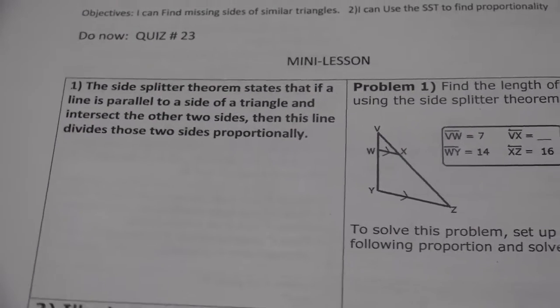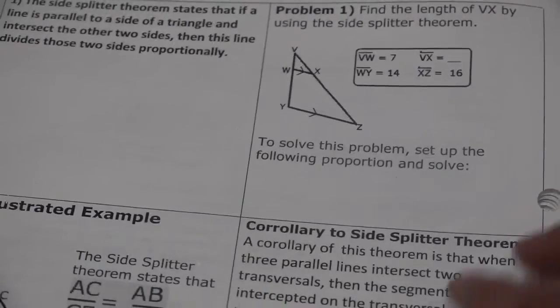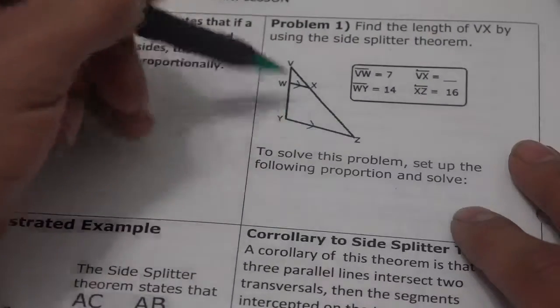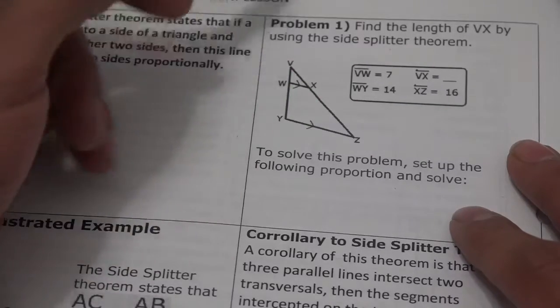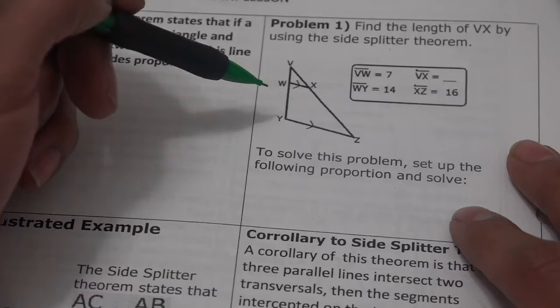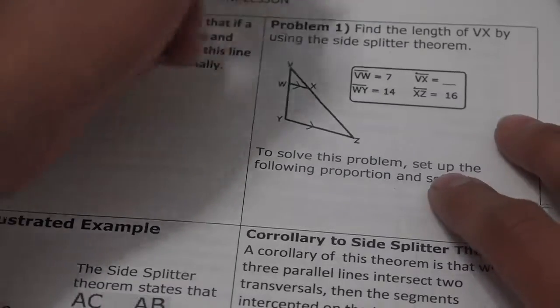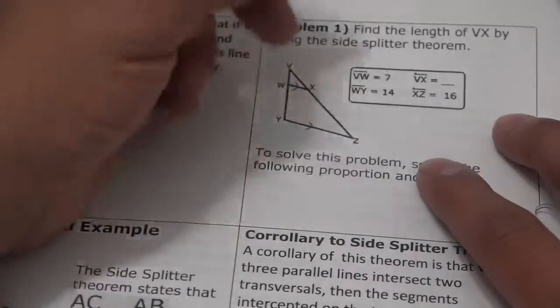What does that mean? Easy. Put it this way. How many triangles do you see here? The small one and the big one. That's all you need to know. So then these will be divided proportionally. I'm going to explain to you. So let's do the small triangle first.